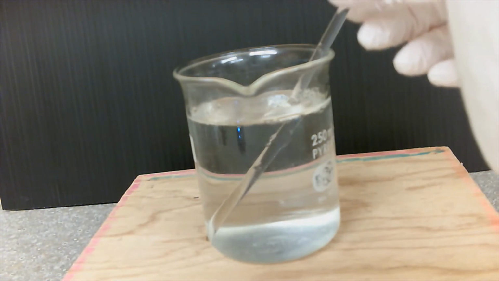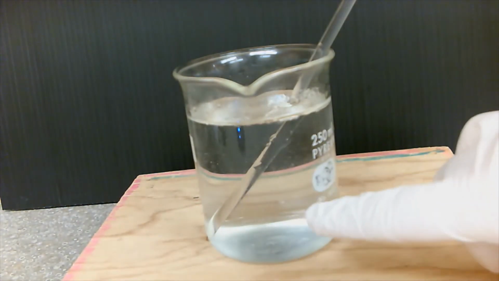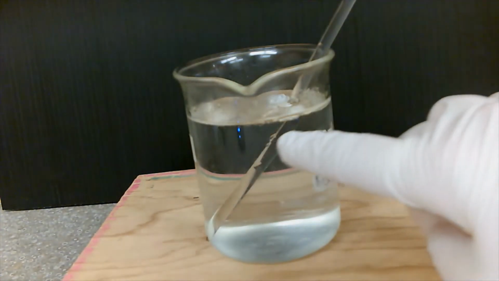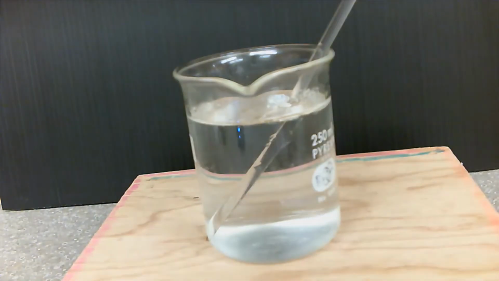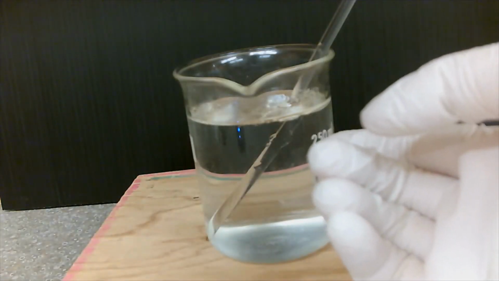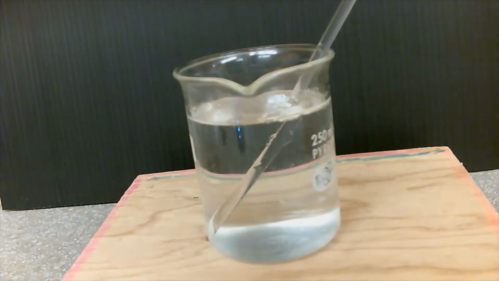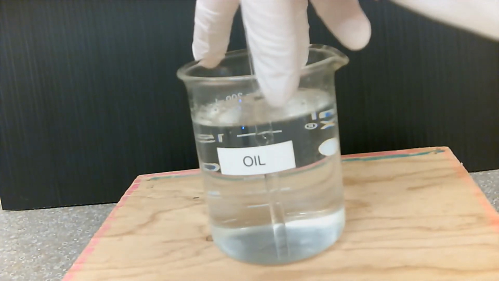As we can see right here, we see the formation of a very, very thin layer on top. That's my oil, and underneath it is my water. So this is oil.